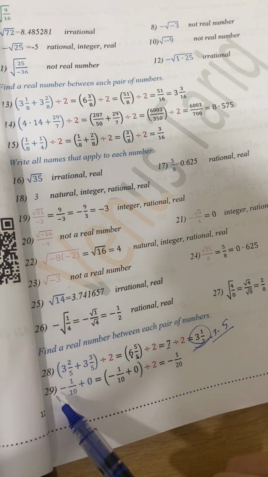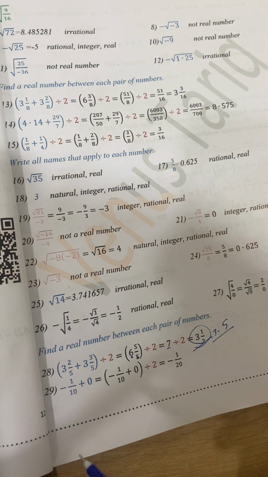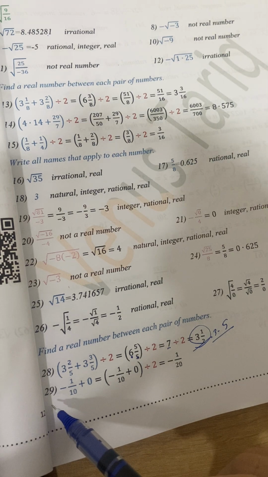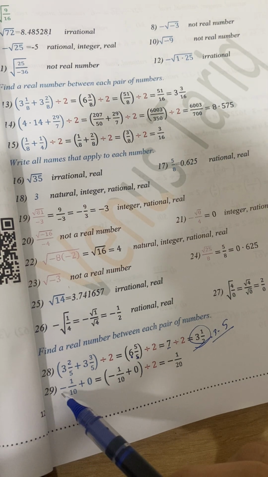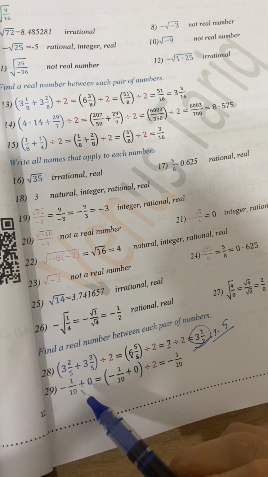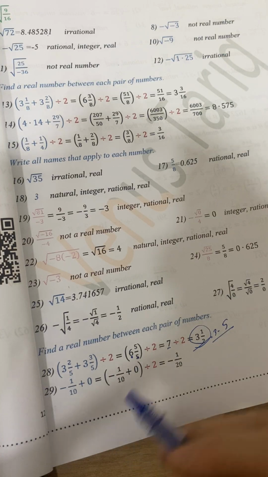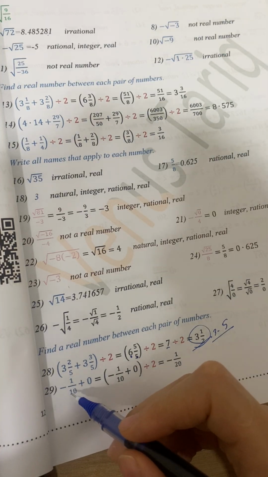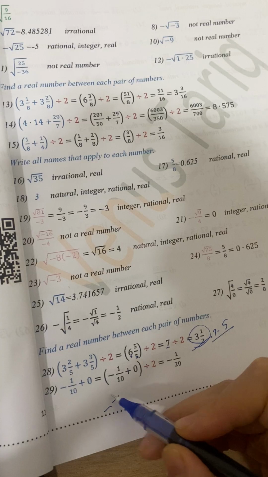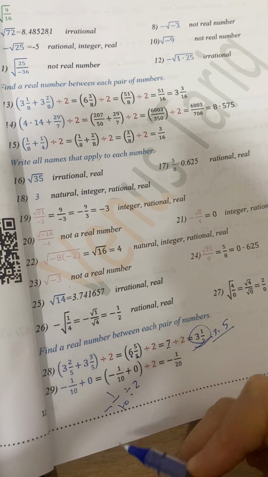Example 29 is also a national examination question from last year. We have negative 1 over 10 plus 0, because when we add both, it is also equal to negative 1 over 10. So negative 1 over 10 with the negative sign, we divide by 2.